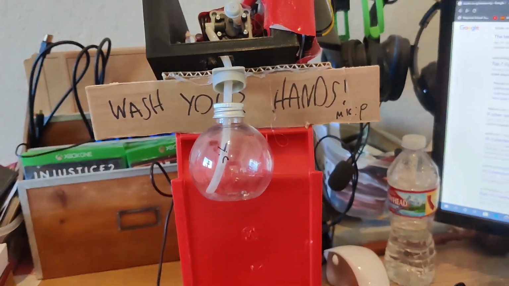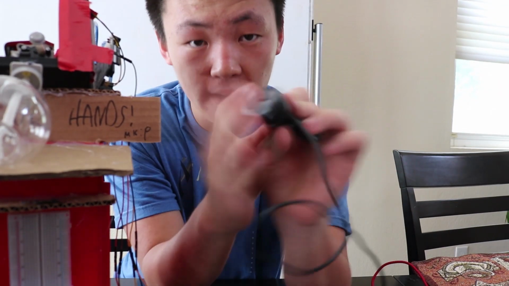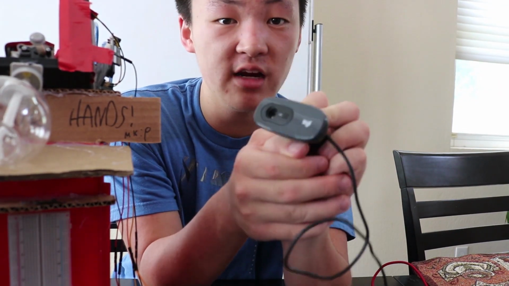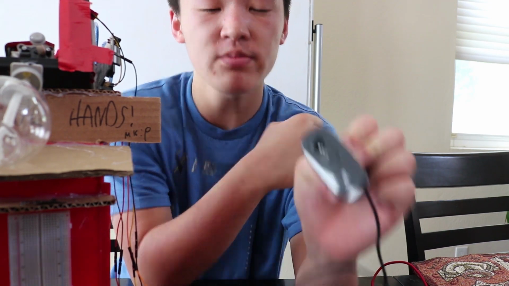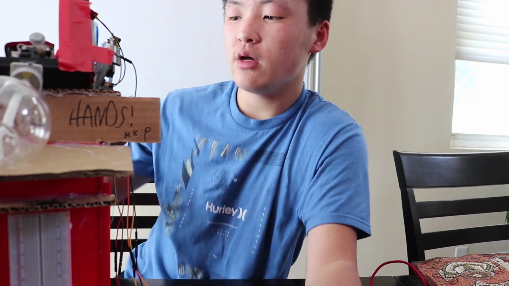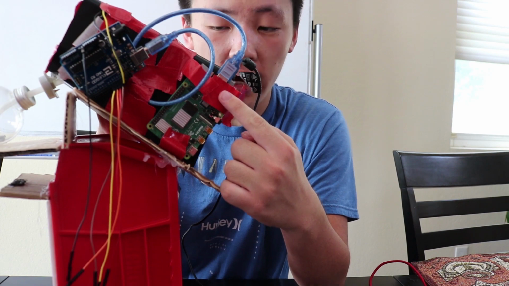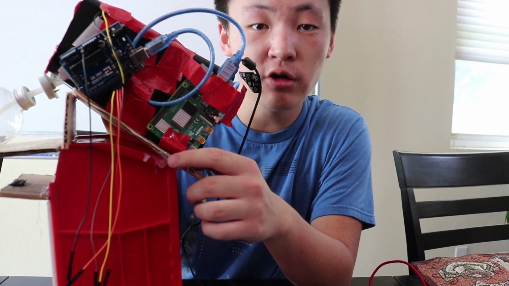And after a few hours of hot gluing, it was done. So this is the entire system. Basically, we have your web camera. You put it at the side of the sink, the thing where you wash your hands over. The web camera will send the video feed to this Raspberry Pi, which will then plug it into the neural network that it's running.